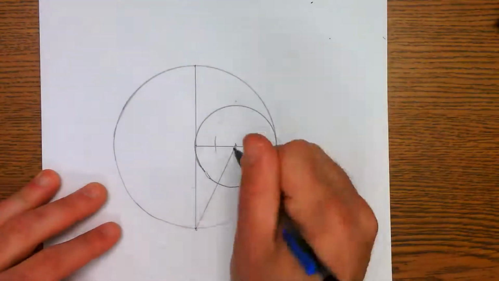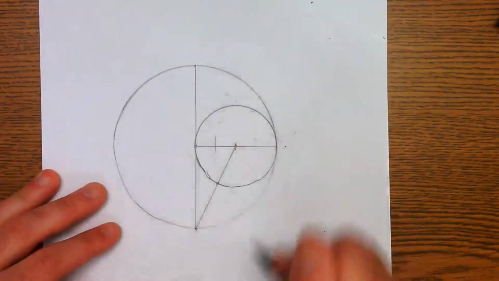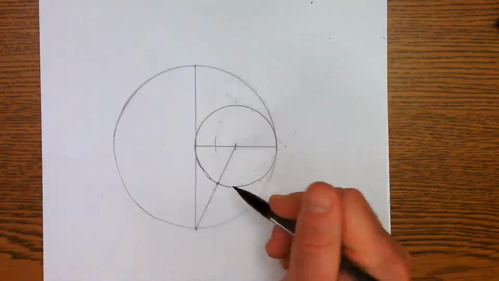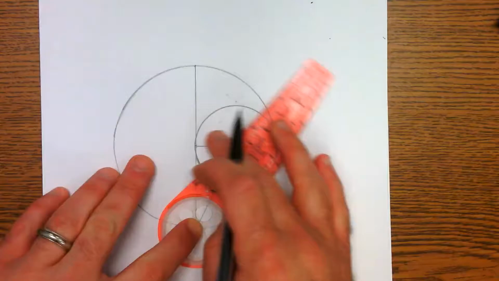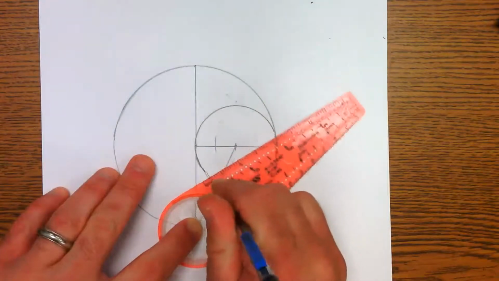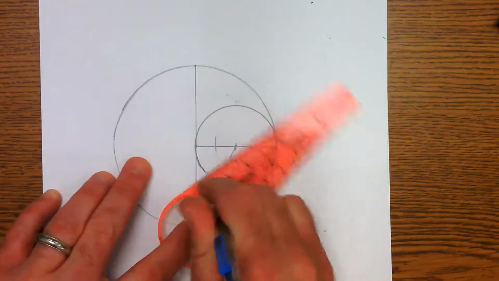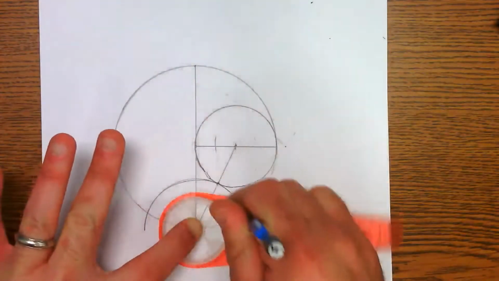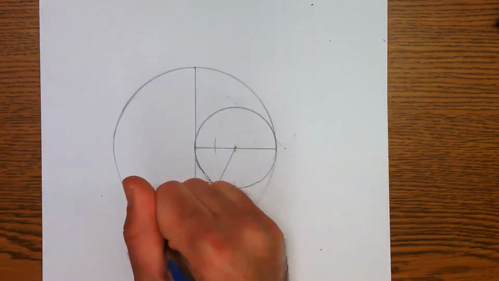All right, now in the directions, it then had you connect those. And the reason we do that is because we need this point right here. We need this distance right here. So we're going to, again, measure with our compass. Maybe this one. All right, and we're going to get that length and then swing it down and swing it this way. Big arc so that you intersect here and here.